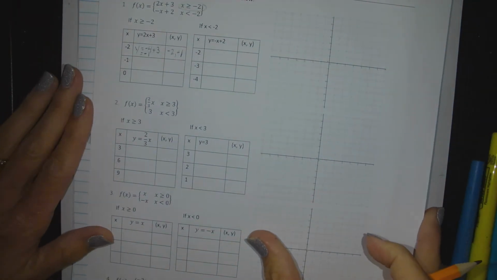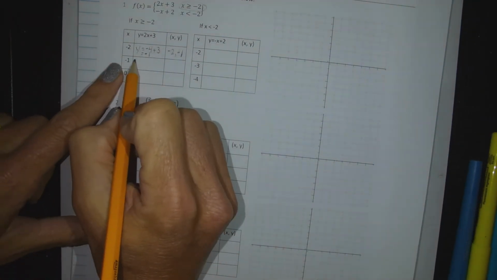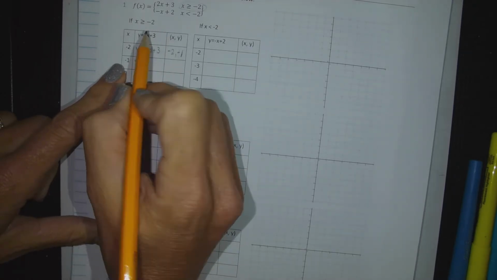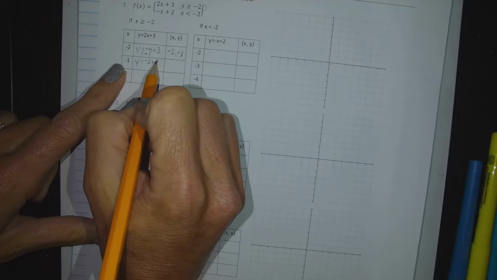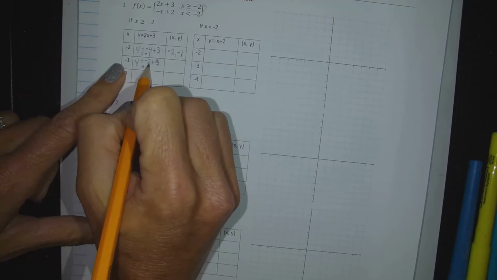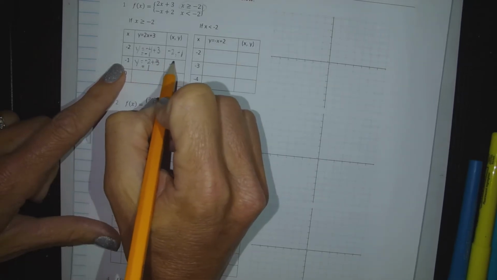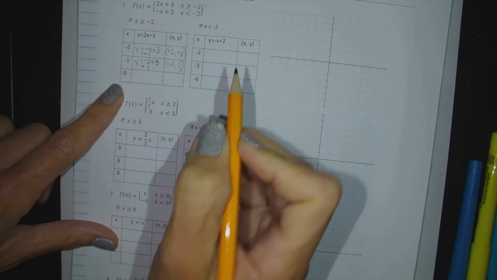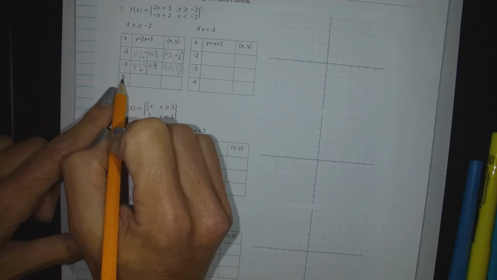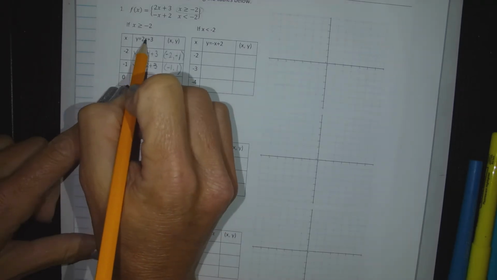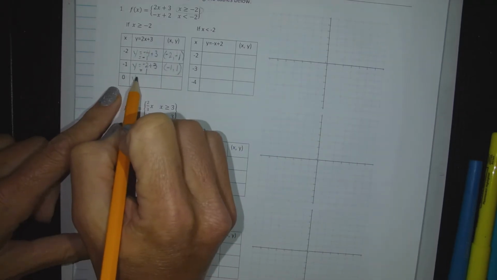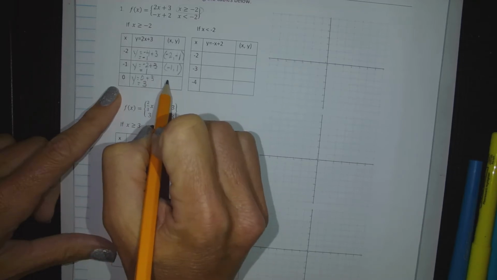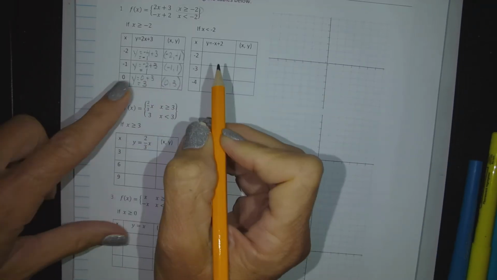Okay, so now we're going to do -1. Y equals 2 times -1 is -2. -2 plus 3 is +1. So we have -1, 1. Here's our points. Okay. And last but not least, we have 0. So 2 times 0 is 0 plus 3. So we have 0 plus 3, which is simply 3. 0, 3. So now we have 3 points.